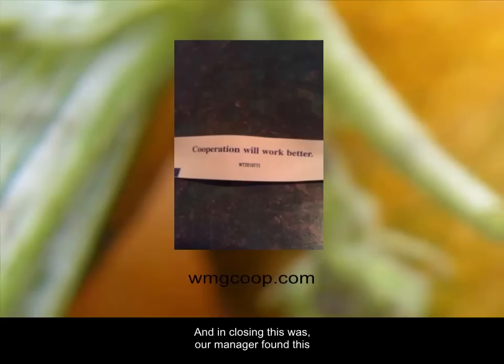And in closing, our manager found this saying at a Chinese restaurant. It says, "Cooperation will work better." Thank you.